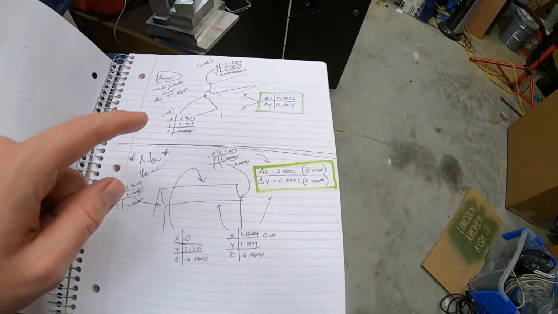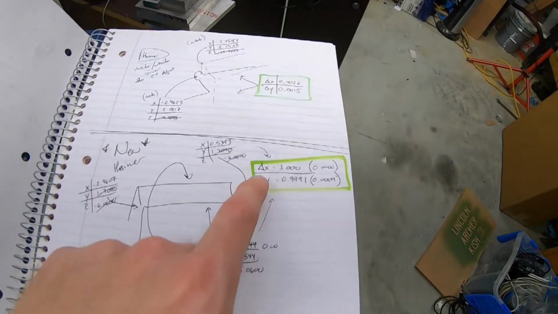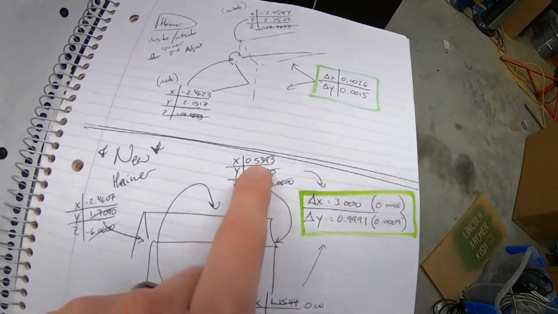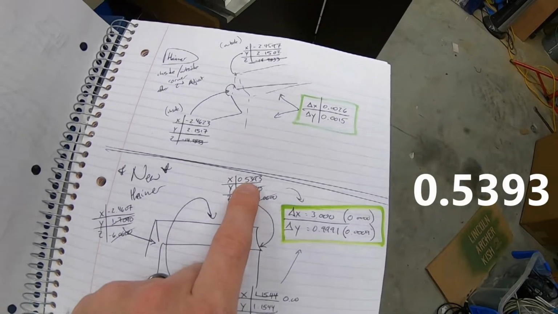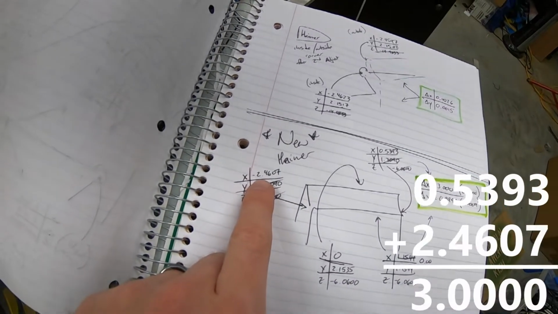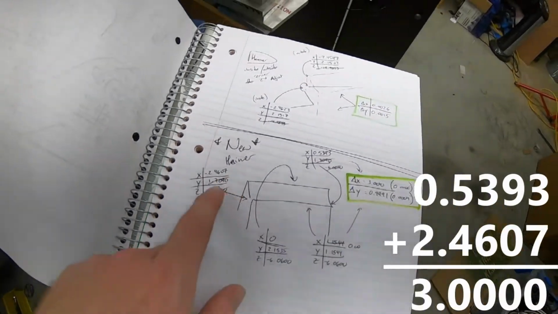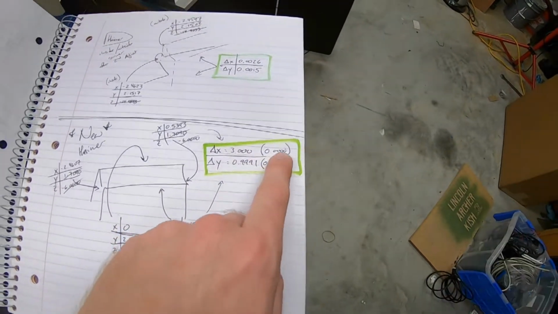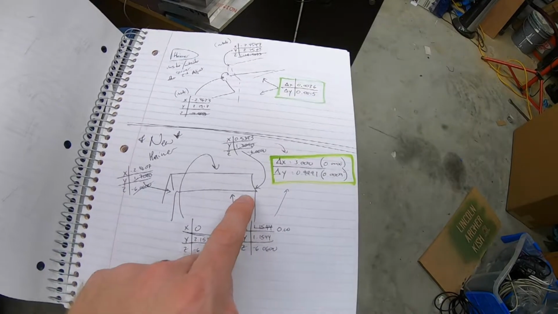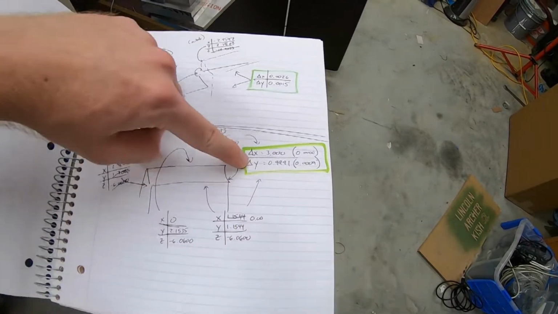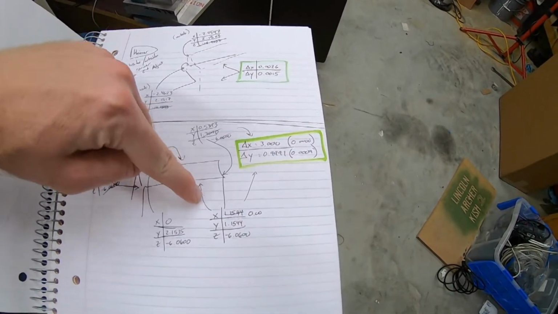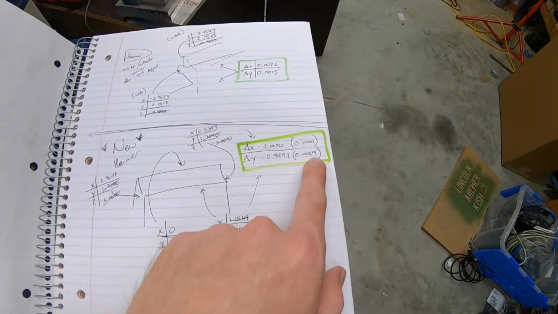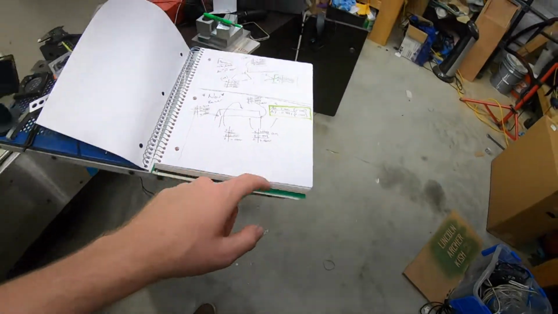I don't know where to start. Actually, I won't tell you the actual numbers. I'll just jump right to the end. Delta X, I got 3. I added up this number, 0.5393, and then negative 2.4607. You can do it yourself. This just adds right up to 3. So that delta between what this is supposed to measure is 0. And then my delta Y is supposed to be 1, of course. And I got 0.9991. So that's about 9/10 difference. So that is really good.